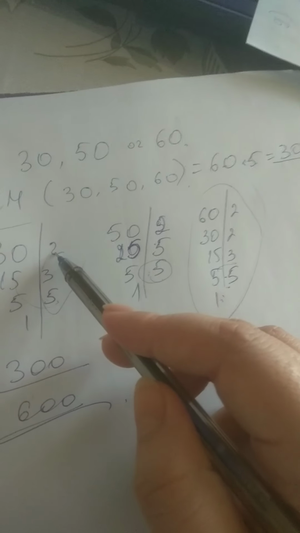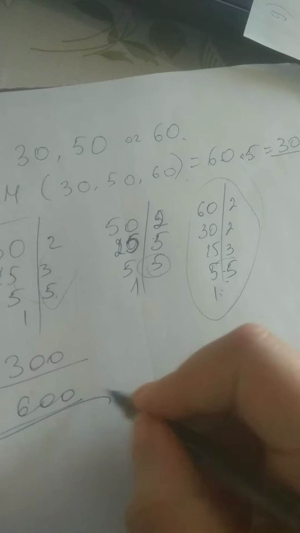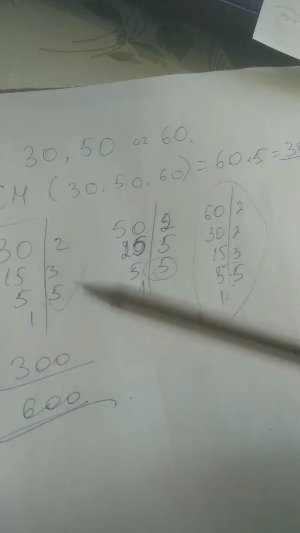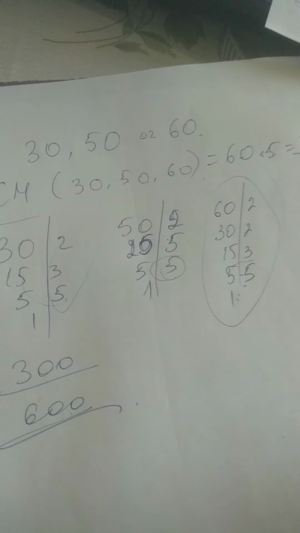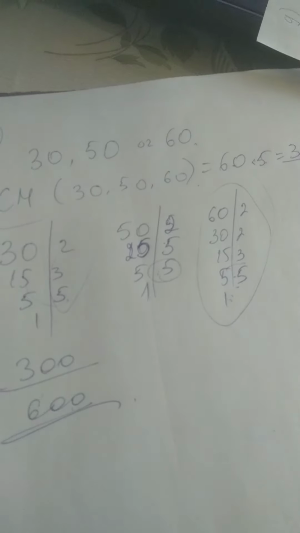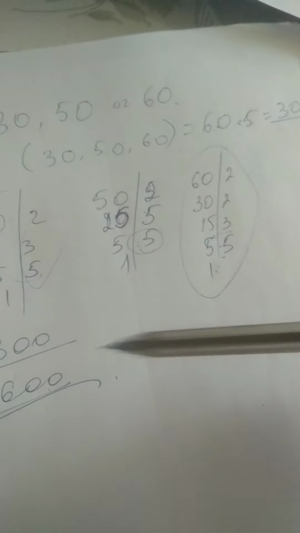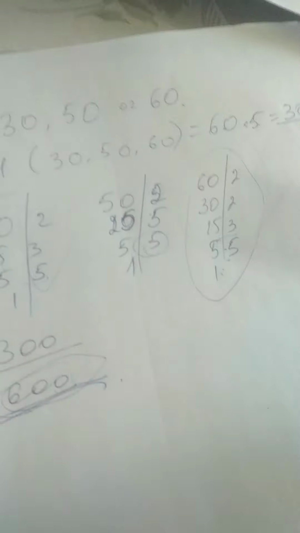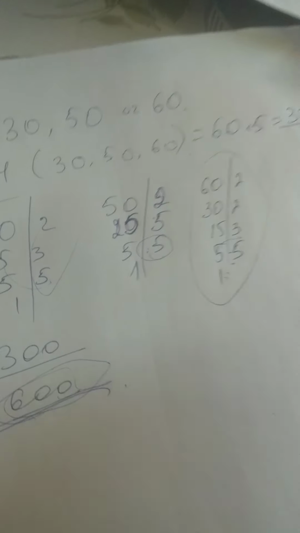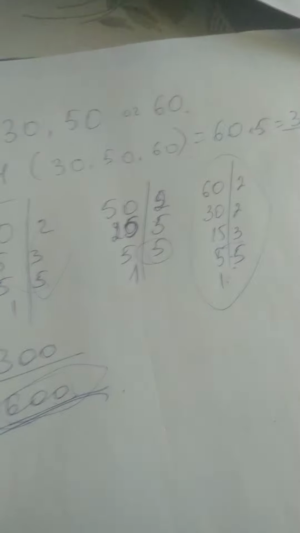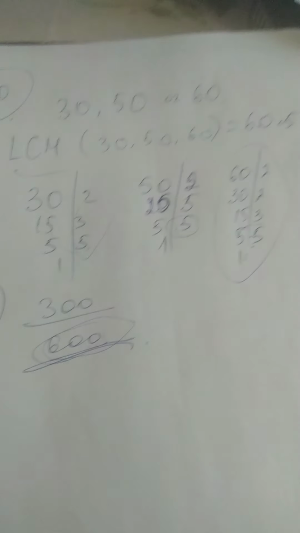Or you can show like that, the LCM is 300. Then if you multiply by 2, it's gonna be 600. If we multiply by 3, it's gonna be 900. Or if we multiply by 5, it's gonna be 1500. It's also possible, but they ask for one possible answer. That's why I just take one of them, 600, and I don't need to take 900 or 1500 like that. Okay, so that's it.